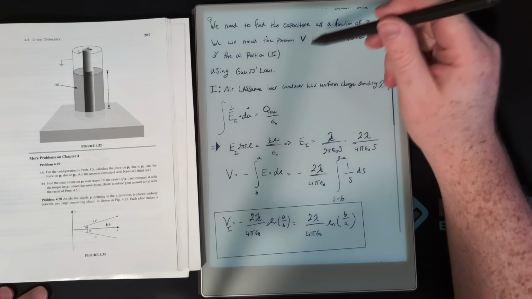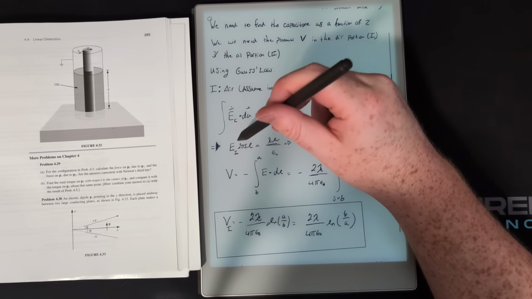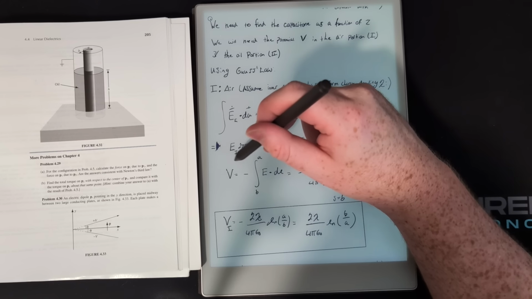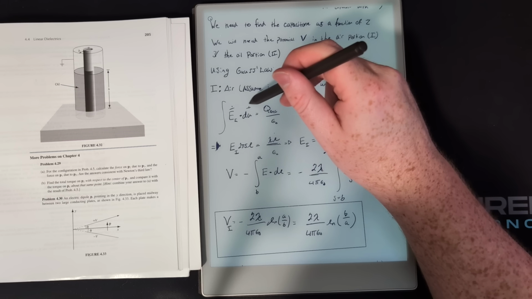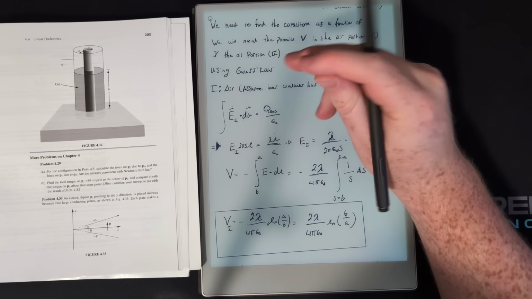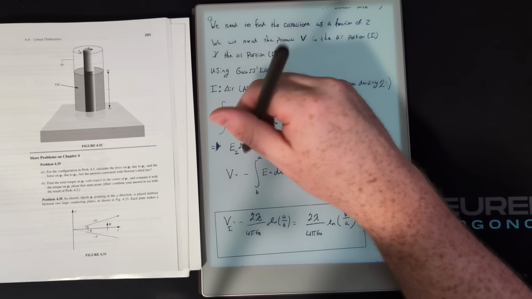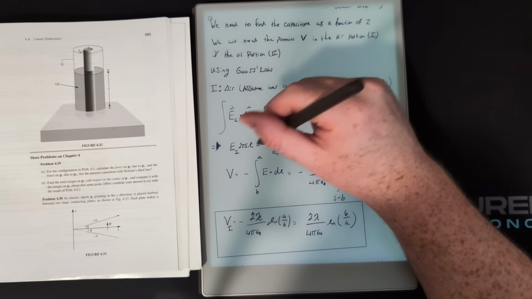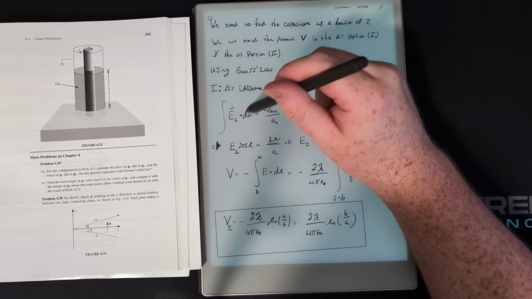That's in the air. Now, the left side of Gauss's law is going to be the magnitude of E1 times the surface area of our Gaussian surface, which is going to be 2 pi s, if s is the radius of our Gaussian surface, times L, where L is the length of our Gaussian surface.